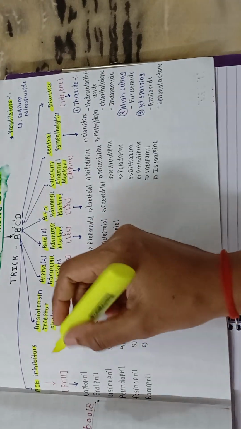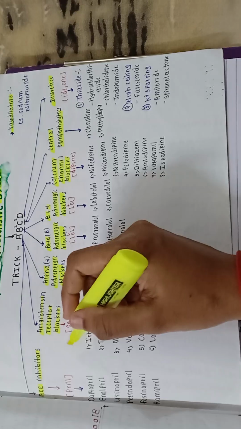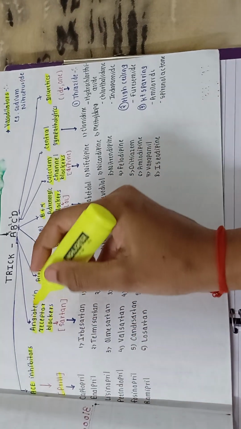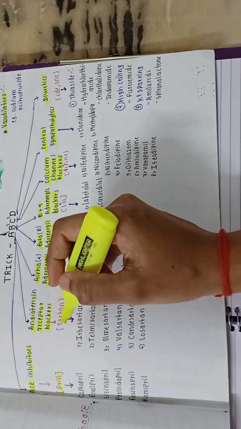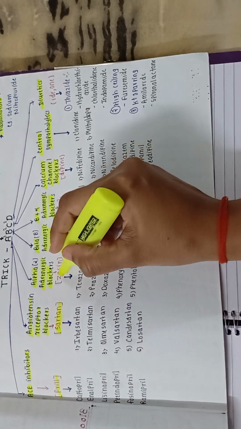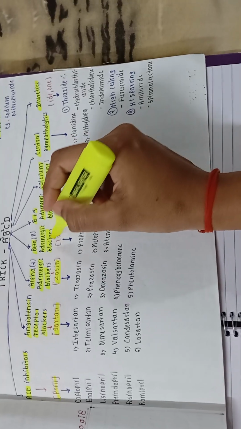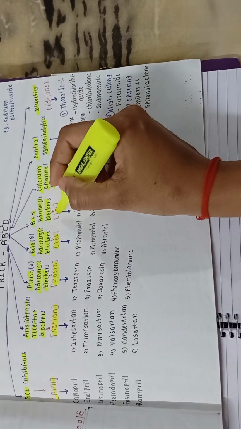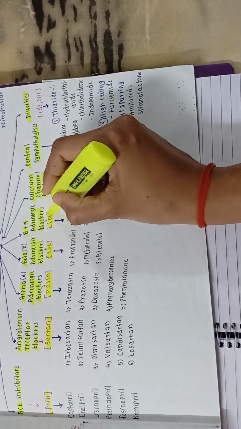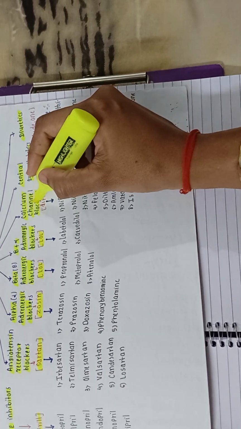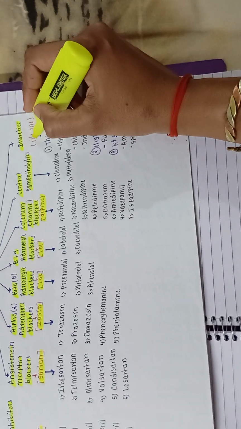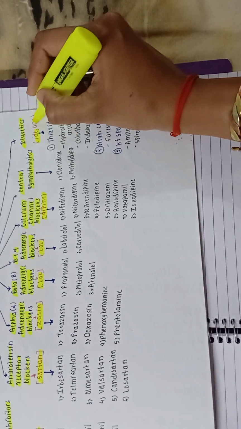For ACE inhibitors the suffix is pril. Angiotensin receptor blockers suffix is sartan. Alpha adrenergic blockers suffix is zosin. Beta adrenergic blocker suffix is lol. Same, beta plus alpha suffix is lol. Calcium channel blockers suffix is dipine, and for diuretics the suffix is ide or one.